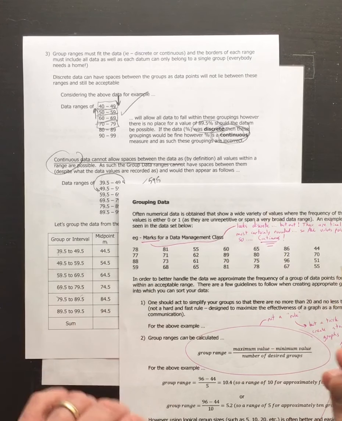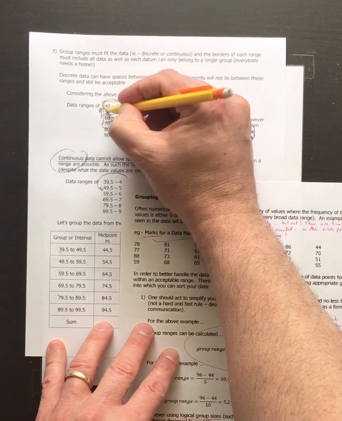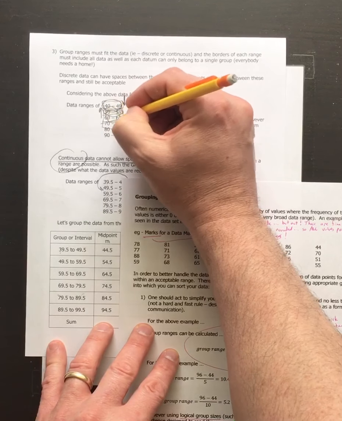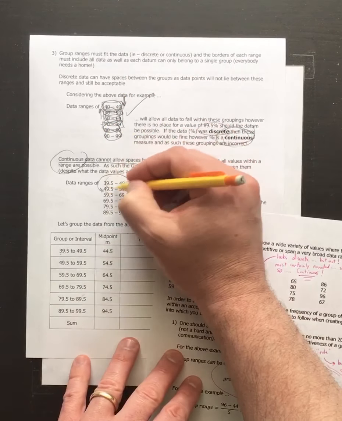Oh, one last thing I forgot to tell you guys. Don't forget, all of your intervals, all of your groups, they should be the same size. Notice that all these groups are 10, 10, 10, 10, 10, 10. Make sure that all your groupings are exactly the same size. Okay, that's another thing that we have to make sure that we do, as well as making sure that they fit into it properly. Sorry, a little bit of a sidetrack.